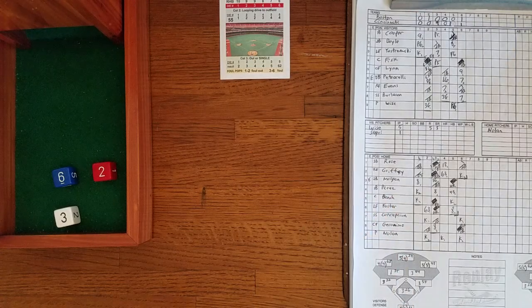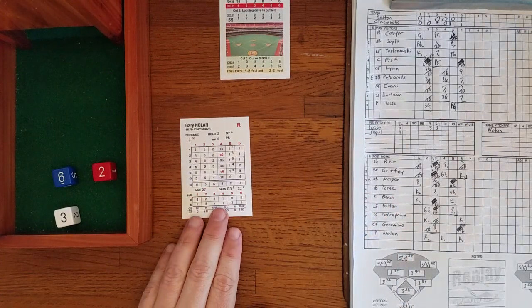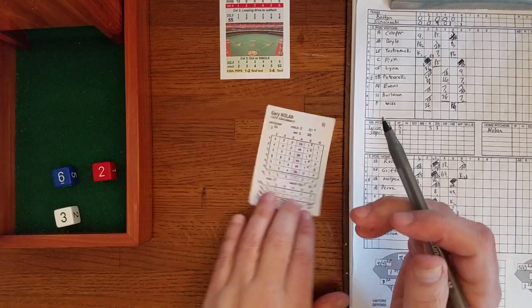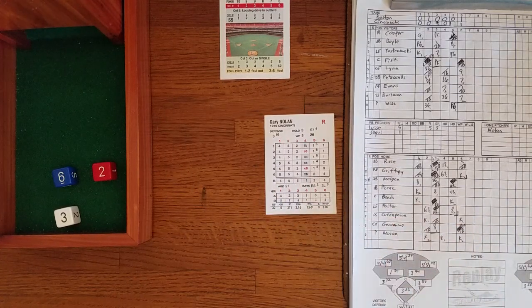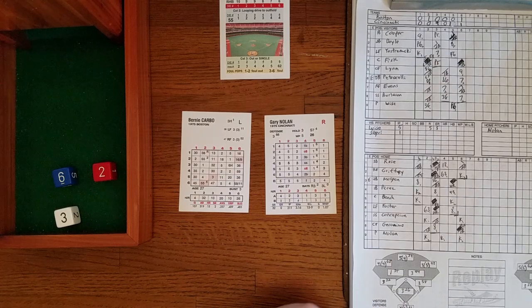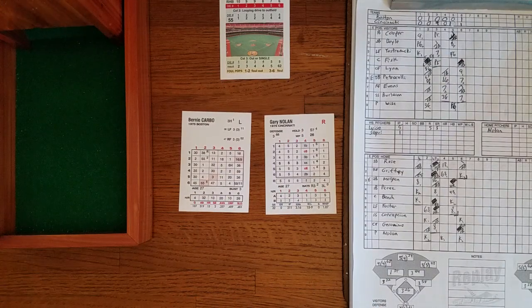And Gary Nolan still out there. He's faced 26 batters, and he's just about right at his threshold, so Sparky will keep an eye on him. We will get a pinch hitter for the pitcher, Segui, and it will be Bernie Carbo. So Bernie Carbo will lead things off, and in the bullpen for the Reds, Clay Carroll is loosening. Here's Carbo.